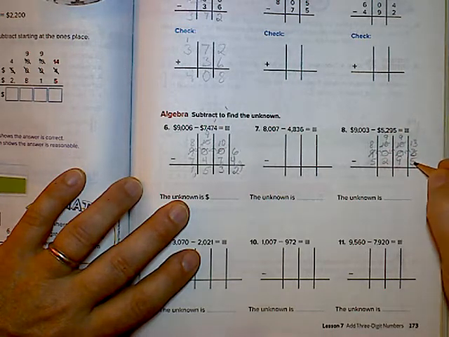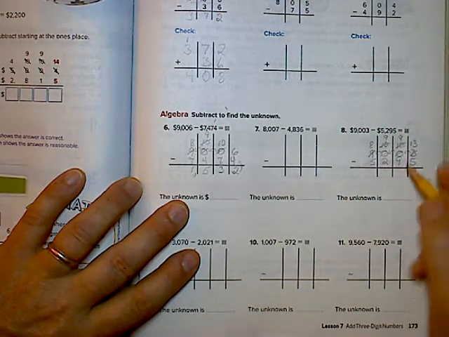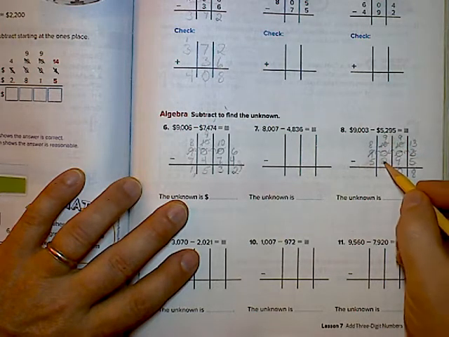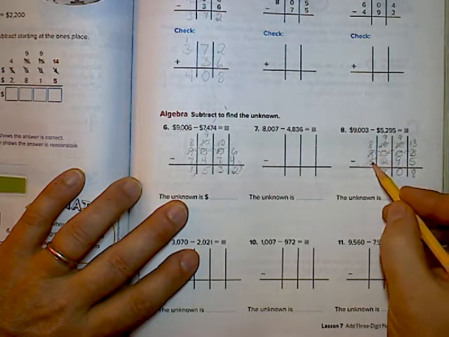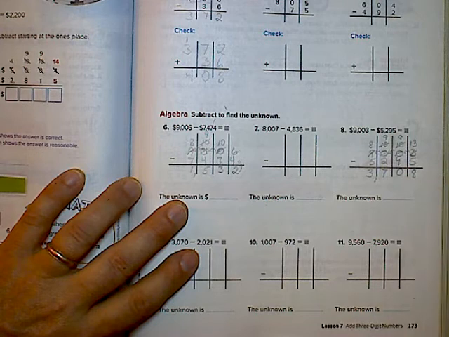So let's see. 13 minus 5 will leave me with 8. 9 minus 9, well, that's easy. That's 0. 9 minus 2 leaves me with 7. And 8 minus 5 leaves me with 3. So 3,708 would be my answer.